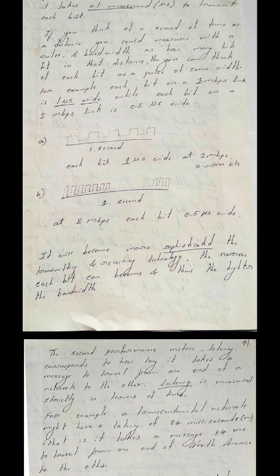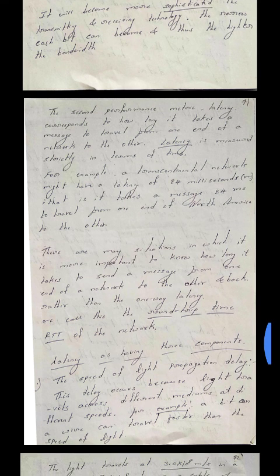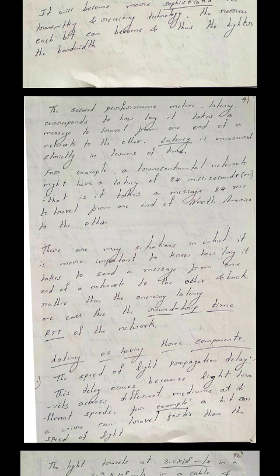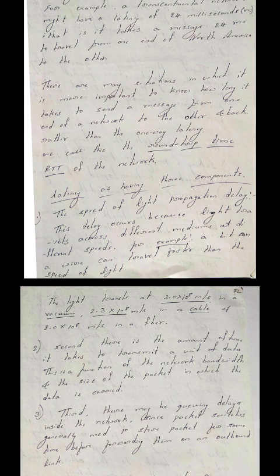Now we are going to see the other performance metric, that is latency. What do we mean by latency? Latency corresponds to how long it takes a message to travel from one end of a network to the other. Latency is measured strictly in terms of time. It is nothing but the delay, the time taken by the message to move from one point of a network to another, or the time taken by a particular message to move from a source to a destination. For example, a transcontinental network might have a latency of 24 milliseconds. That is, it takes a message 24 milliseconds to travel from one end of North America to the other.